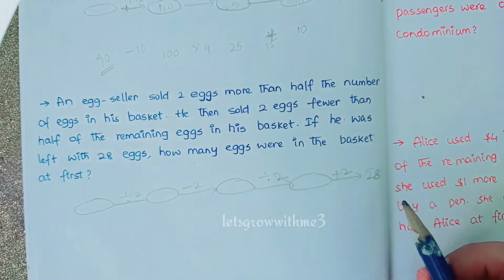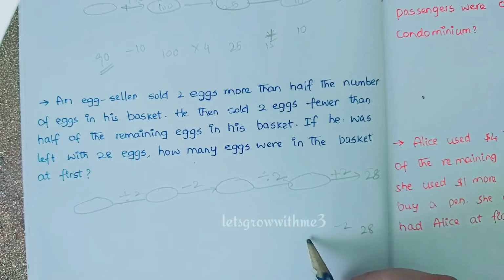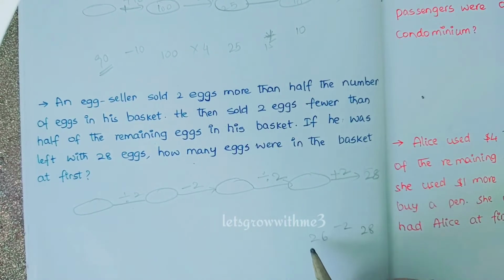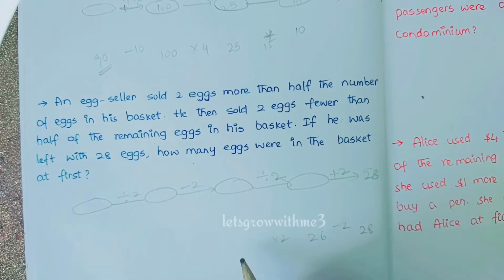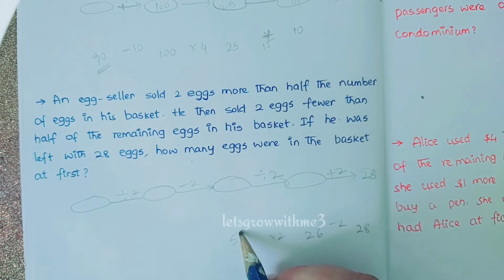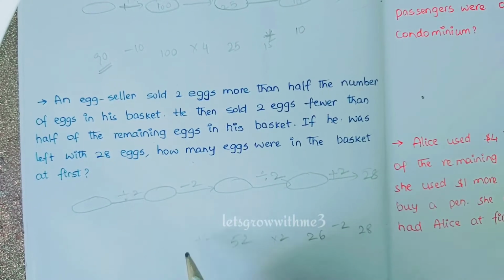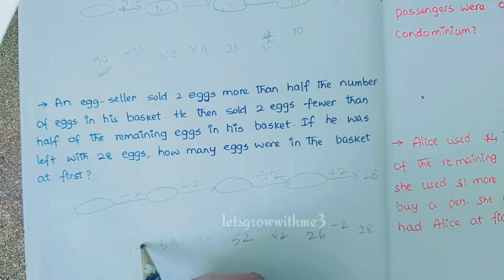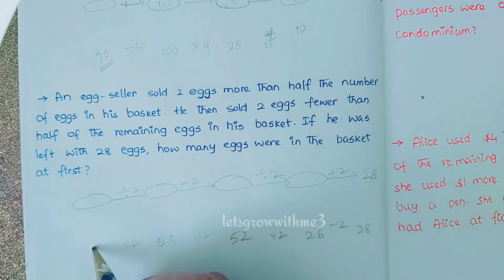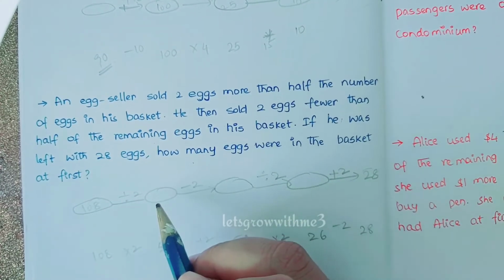So what we need to do now is take all the operations we wrote here and do them in the reverse way. So 28 minus 2 is 26. 26 times 2 is equal to 52, and then 52 plus 2, which is equal to 54, and then 54 times 2, because here we have divided by 2. So 54 times 2 is equal to 108. So the answer is 108.